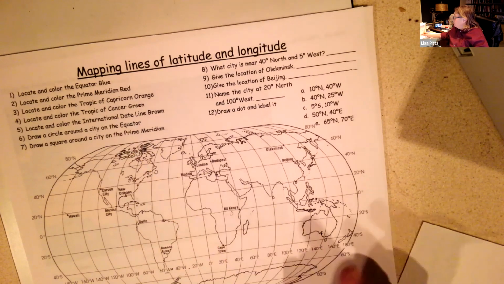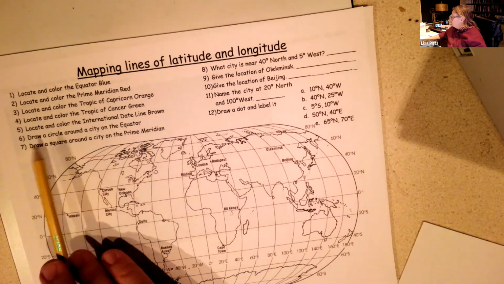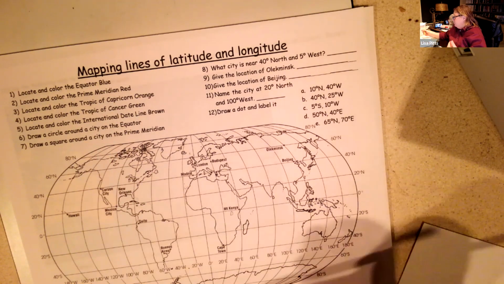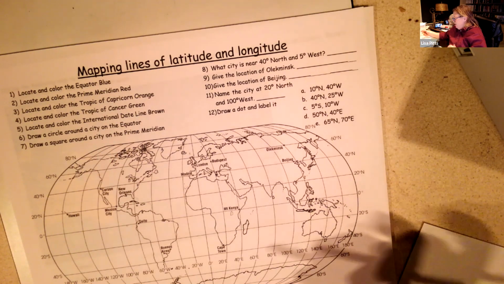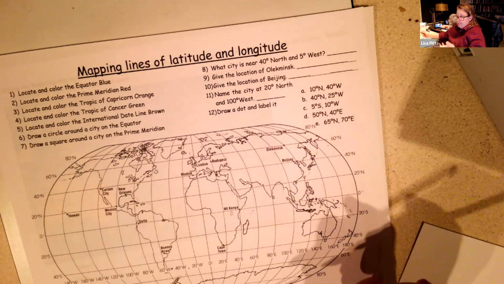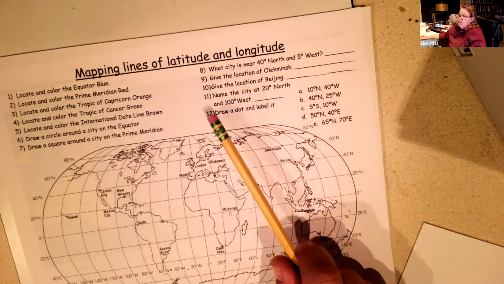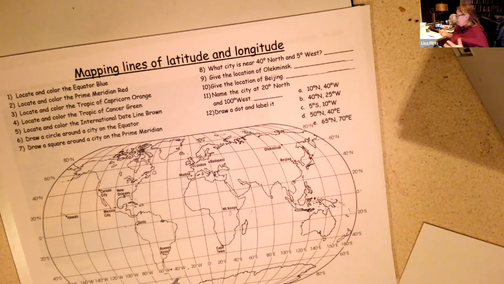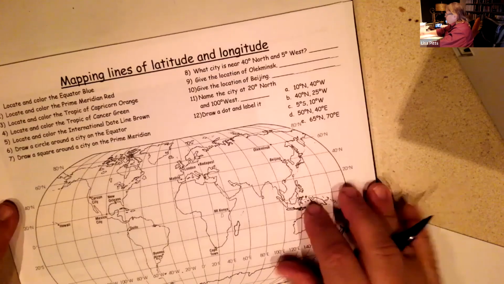So that's that part. Let's see here, draw a circle around a city on the equator. Once you have a line at the equator, you should be able to find a city. What is the city that is nearest to 40 degrees north and 5 degrees west? So let's do that one on this activity. I'm going to take out my purple little pen here so it's easier to see.